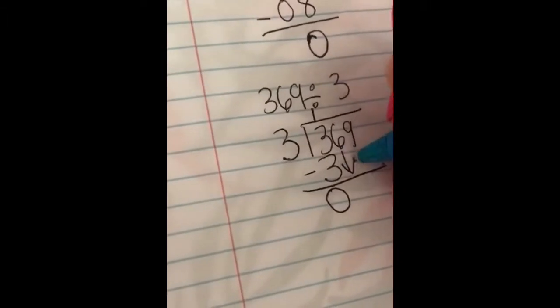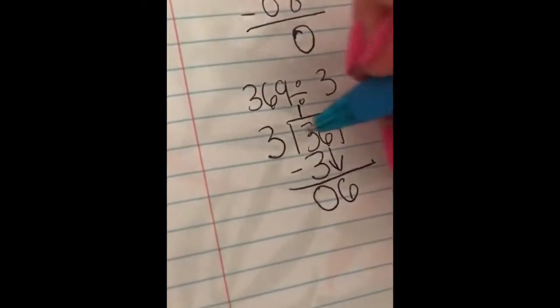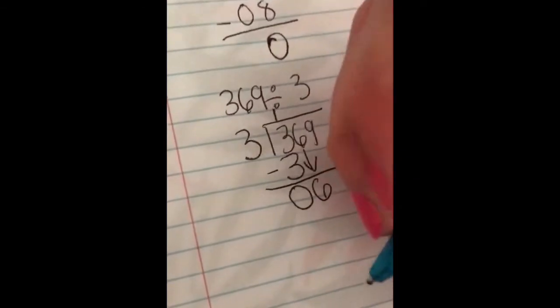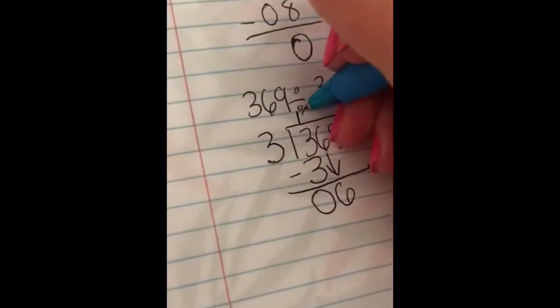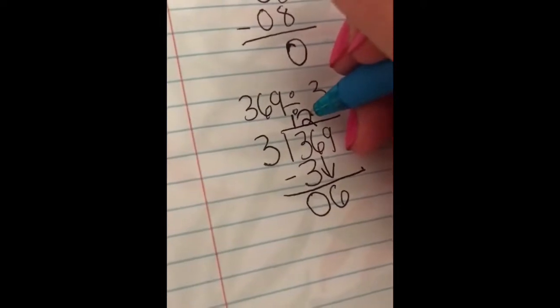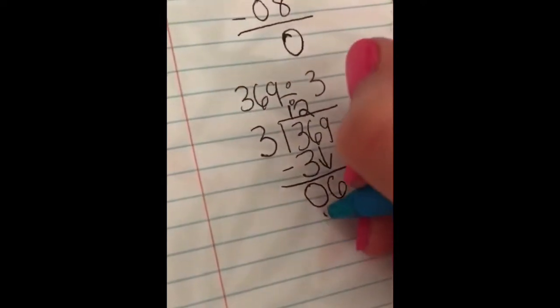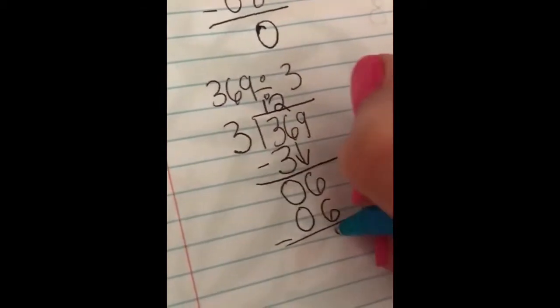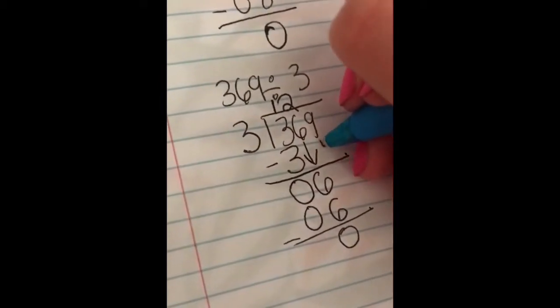We take down the next number, which is 6, and we're now trying to figure out how many times 3 goes into 6. 3, 6, which is twice. So we put 2 on top, reverse it again. 2 times 3 is 6. Then we write 6 below, and we subtract again, which is 0, so we still have no remainder.